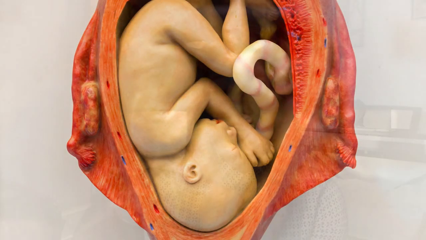So we have normal curvatures of the spine as well as pathological curvatures. And when I say pathological, that means outside of the norm. So the primary curve of the spine is the kyphotic curve. Think about a roundness in our spine when we are in the womb. So the baby is curled in like this, the fetus. That is called the primary curve, which is our kyphotic curve.